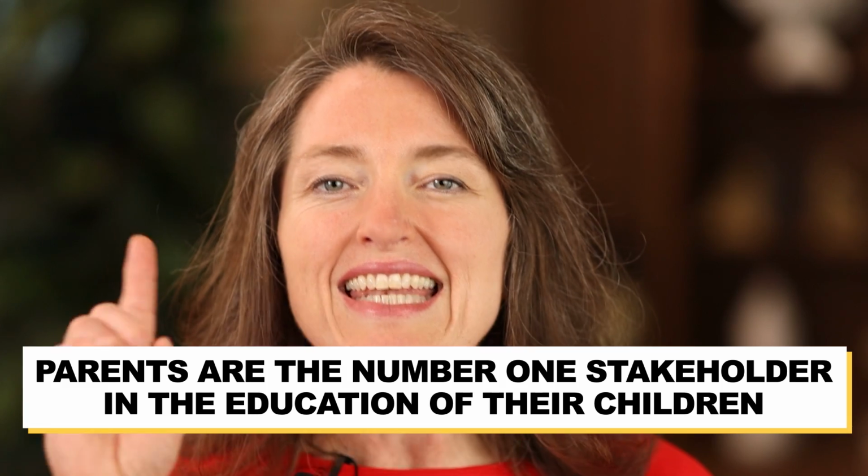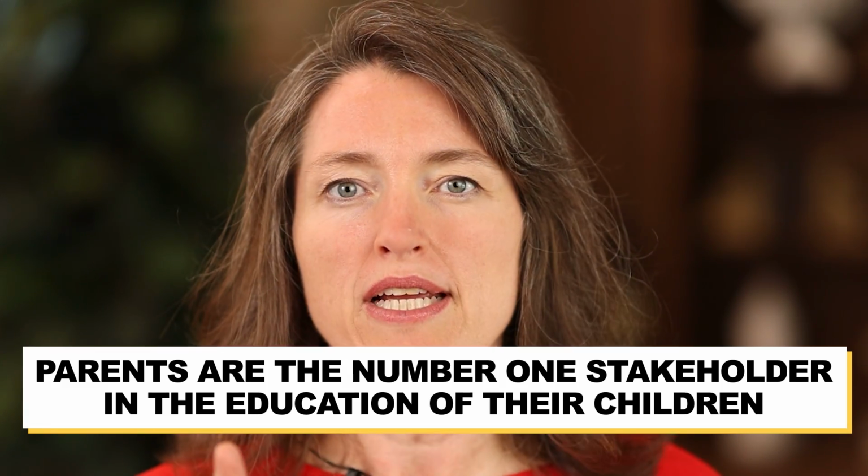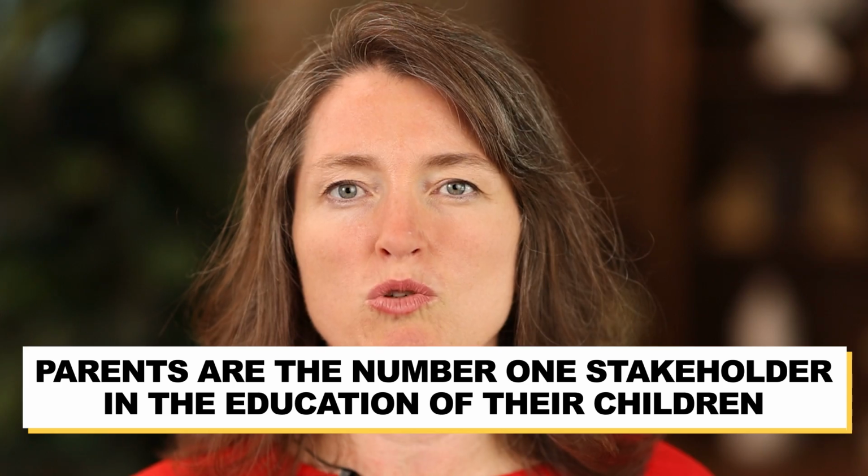Parents are the number one stakeholder in the education of their children, which means they have the final say on everything. They are the ones who are in charge of the child. They get to do all of the moral training for the child. They are the ones that get to tell the child what's right and wrong, good and bad, true and false. Of course, teachers are going to be chiming in, but ultimately children need to be checking all of the information that they learn at school with their parents as well, and making sure that they maintain good open communication there.